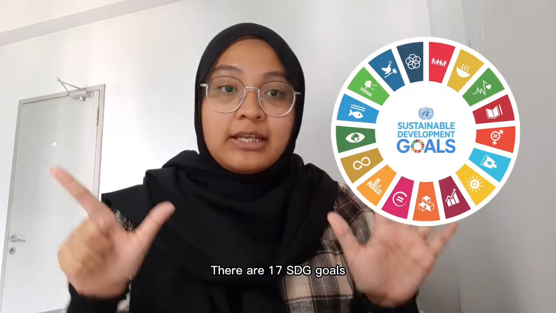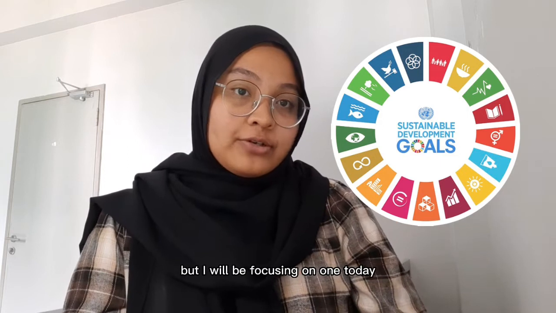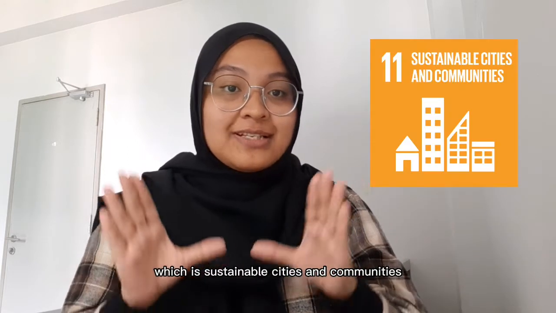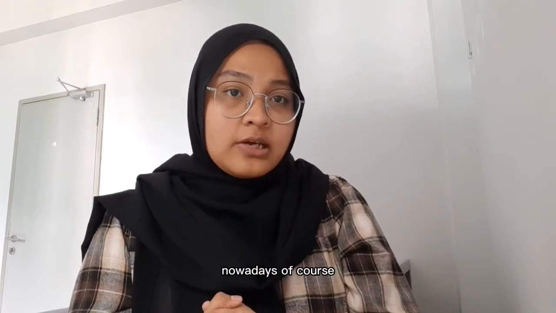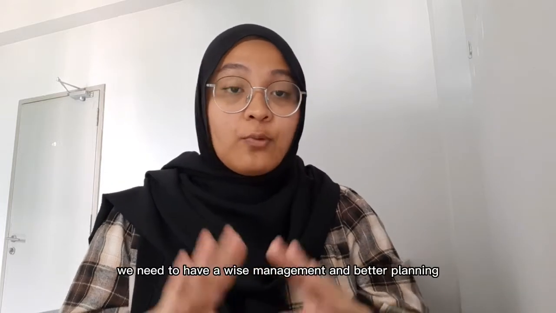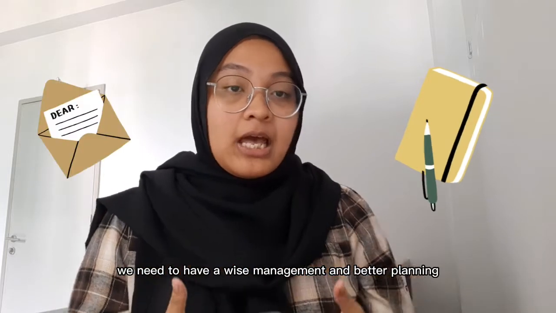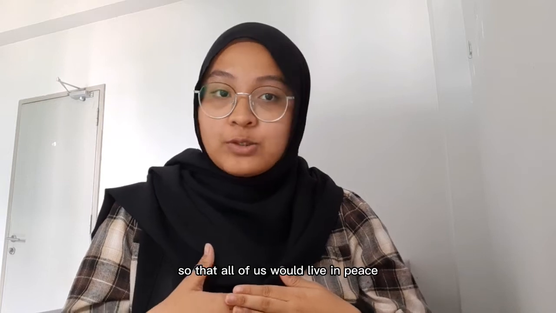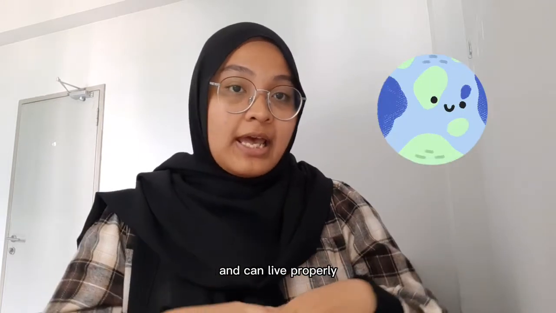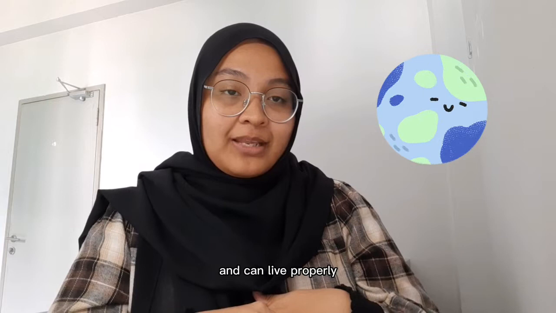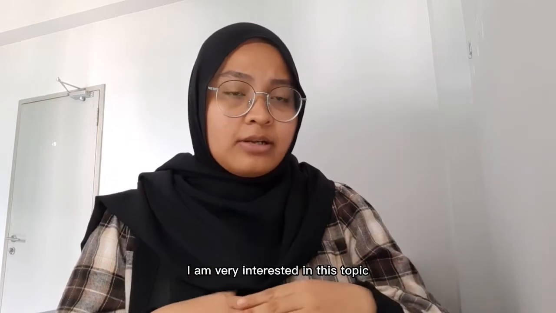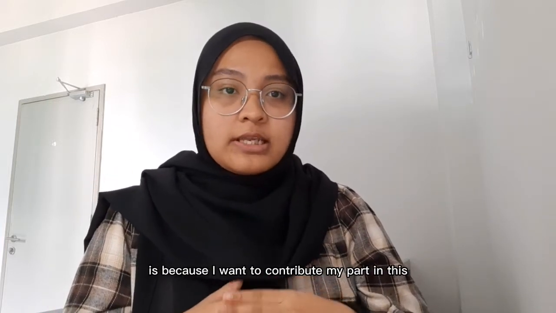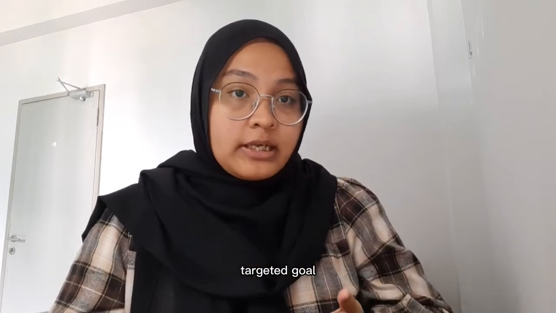There are 17 SDG goals in total, but I will be focusing on one today, which is sustainable cities and communities. Considering the rapid growth of cities nowadays, of course, we need to have wise management and better planning. I believe we should make this goal happen so that all of us can live in peace and live properly. I am very interested in this topic because I want to contribute my part to this targeted goal.